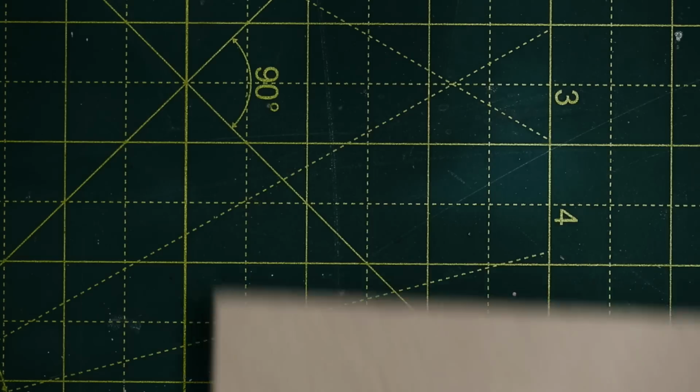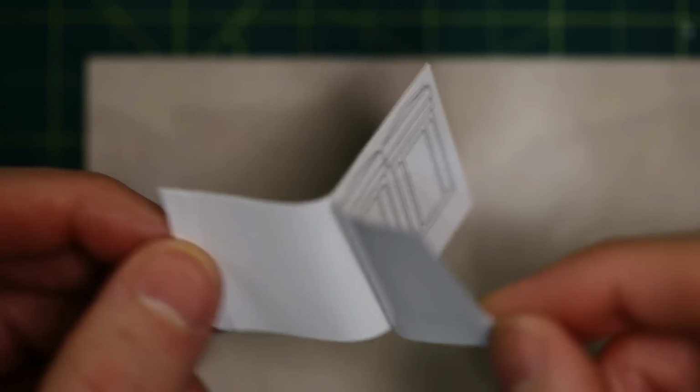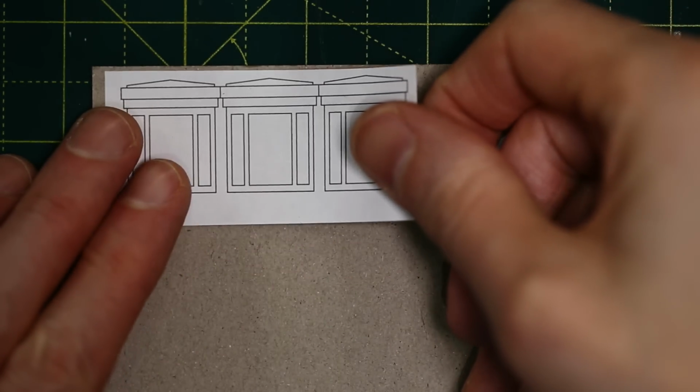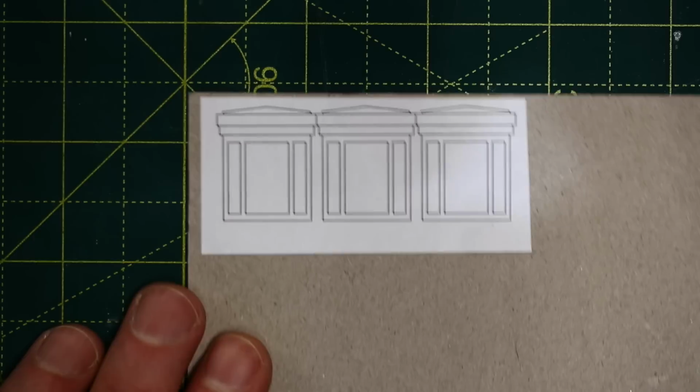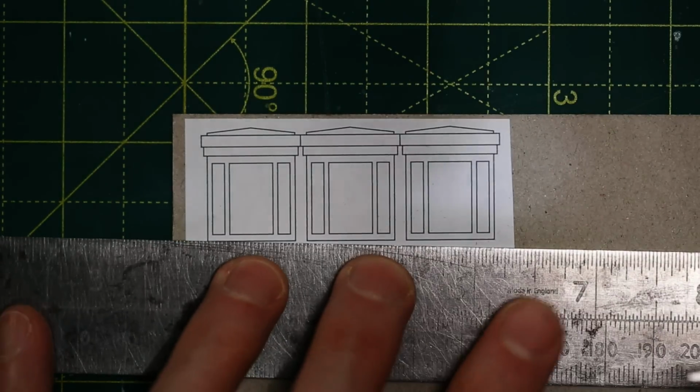So with all the bits designed and drawn in Inkscape, it's time to start making these little tiny bits of detail. I start off with some 0.5mm greyboard and stick the outline of the main elements onto it. These are just printed onto self-adhesive sticky label, which smooths into place on the card. It's now just a case of cutting it all out.